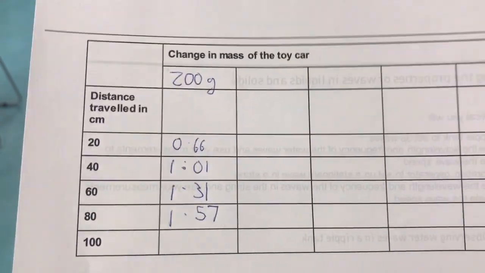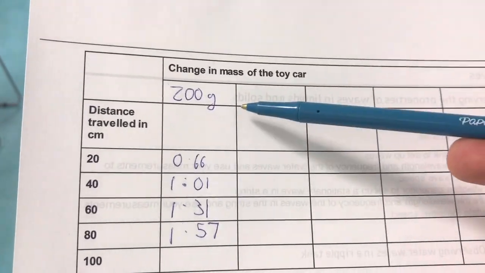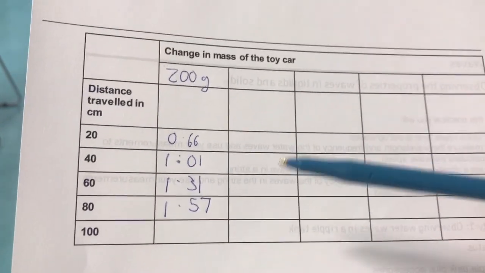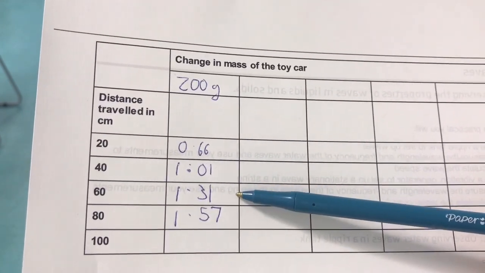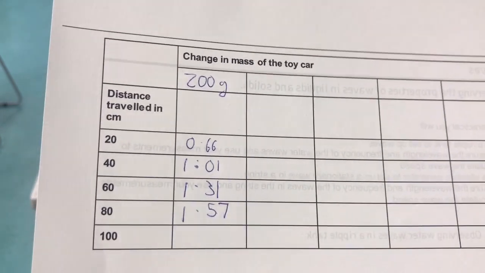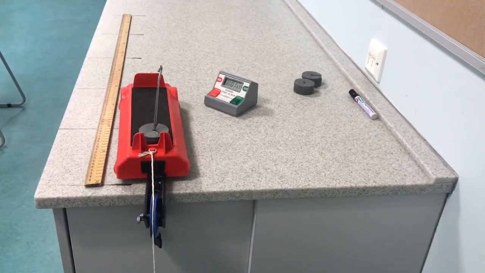So then your results should look something like this. I've got 200 grams on the car, and then my split times for each interval: 0.66 seconds, 1.01 seconds, 1.31, 1.57 seconds. We then repeat the experiment, adding more mass onto the trolley.